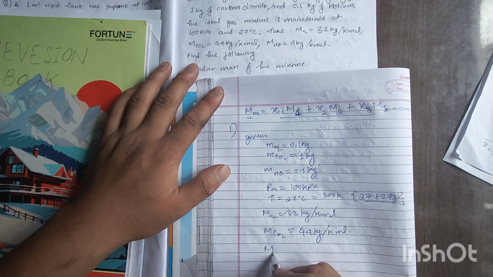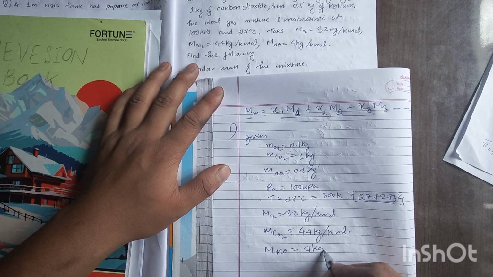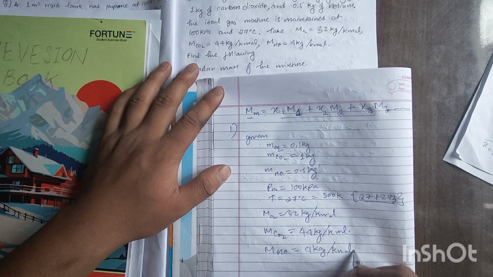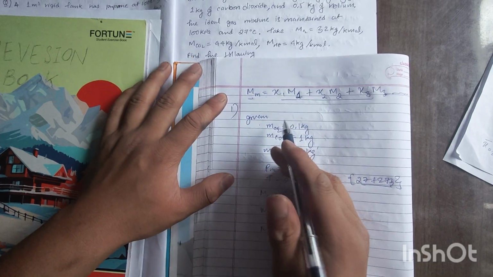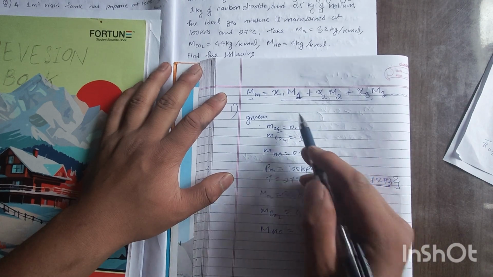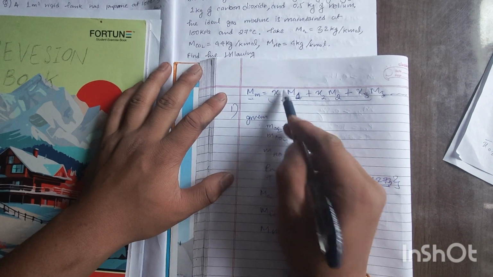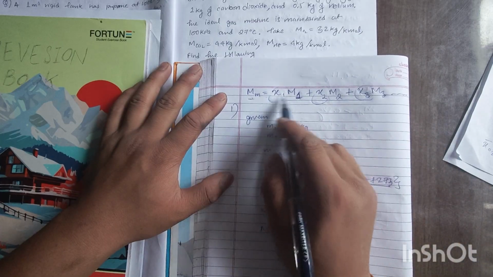Hope you are writing the solution with me if you haven't solved it. To find the molar mass of the mixture, there are three elements. First we need to find the mole fraction of the first element, then the second, then the third, then multiply and sum it.